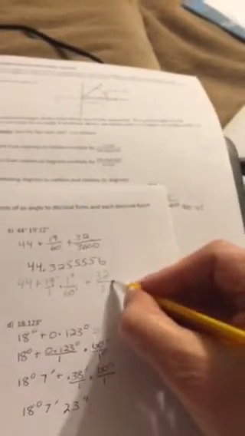Plus, and then I had 32 seconds, so 32 over 1 times, and again I'm going to multiply by 1, so 1 degree over 3600 seconds. The seconds will cancel and you'll just have degrees. So it's 32 divided by 3600. When you do this on your calculator, you end up with 44.3255556.